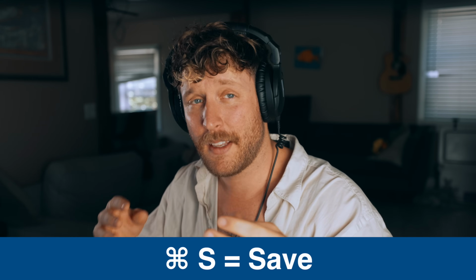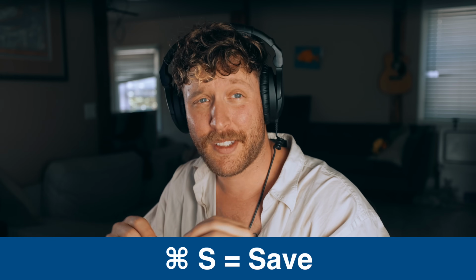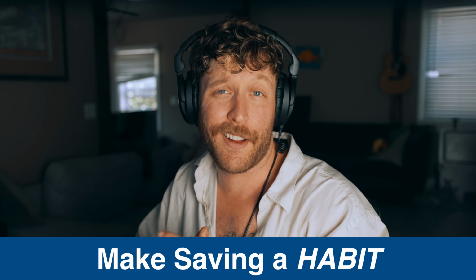The first and most important hotkey is Command S. This is how you save. I save religiously, and you should get in the habit of doing the same thing. Ableton is great about recovering progress if you experience a crash without saving, but it's always a good idea to save very regularly just in case.